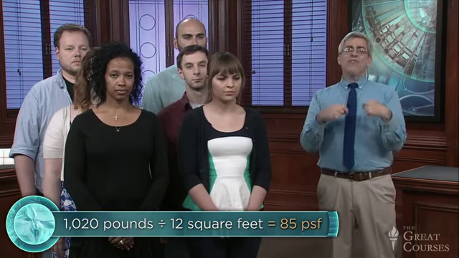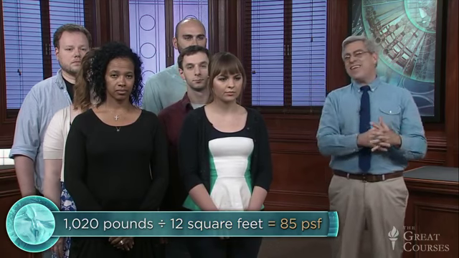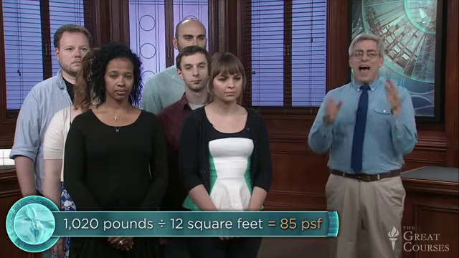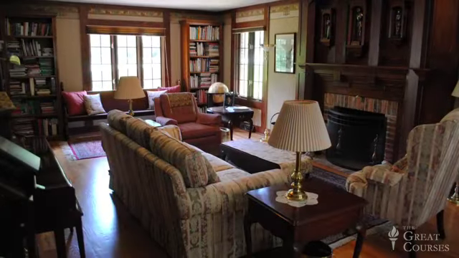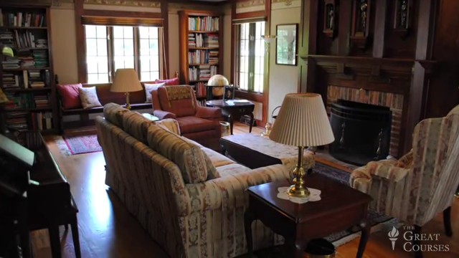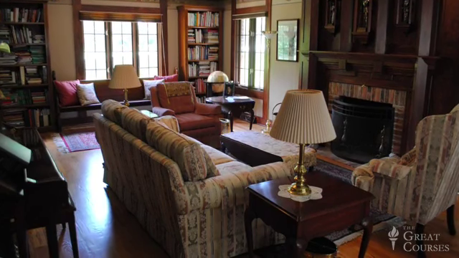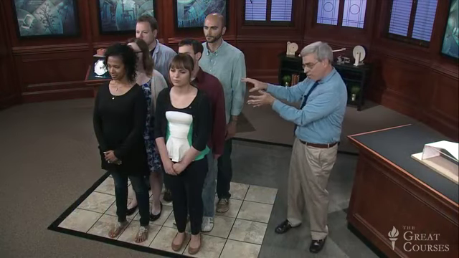But wait, that's over twice the code-specified loading that's been used to design living room floors in nearly every house in the United States. How can this possibly be? Well, the answer is that for design purposes, the code-specified loading is assumed to be applied over the entire floor, not just one small segment of it. So a true 85 pound per square foot live load applied to my living room floor would require enough people to fill my entire living room from wall to wall, all packed as tightly together as this group of 6. That would actually be about 200 people.